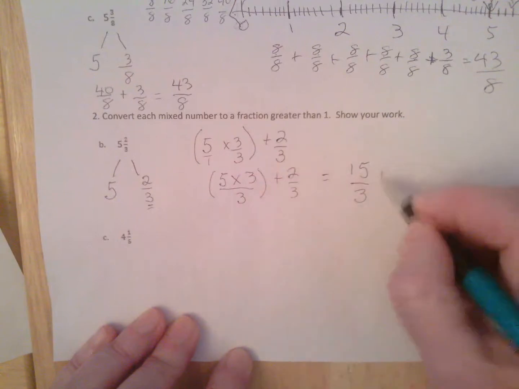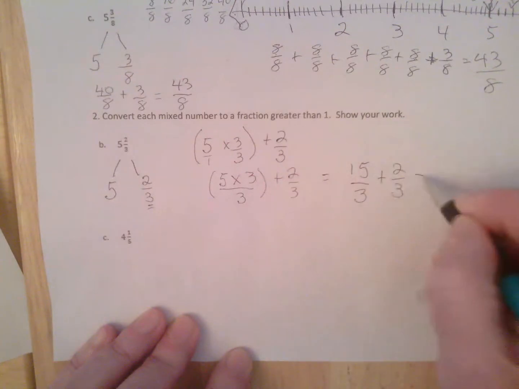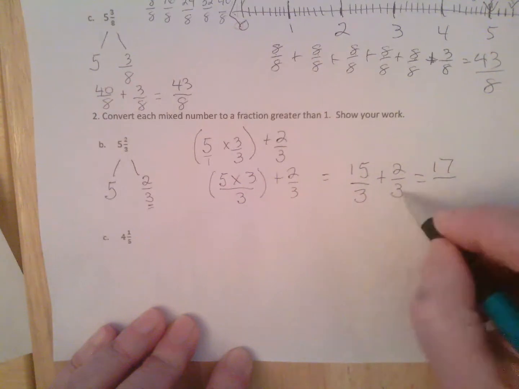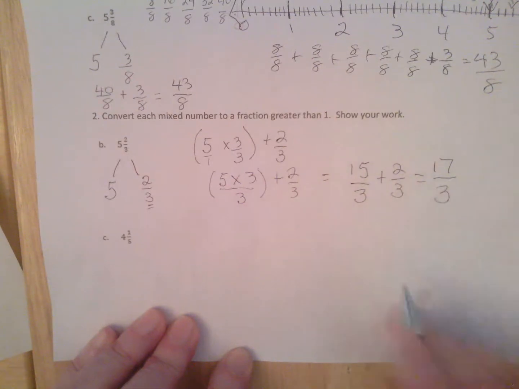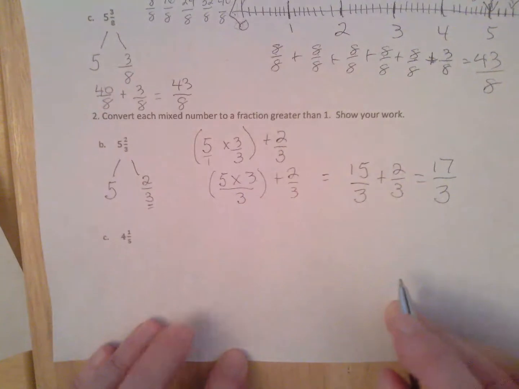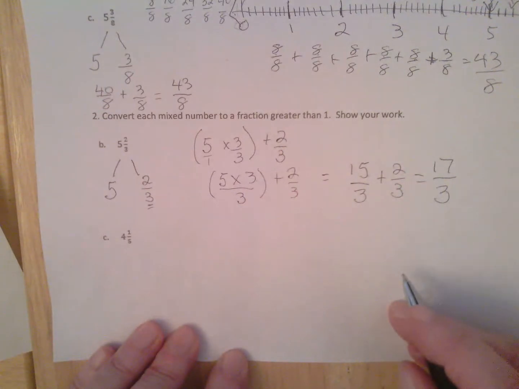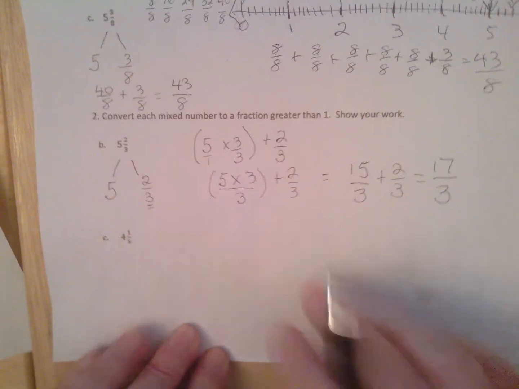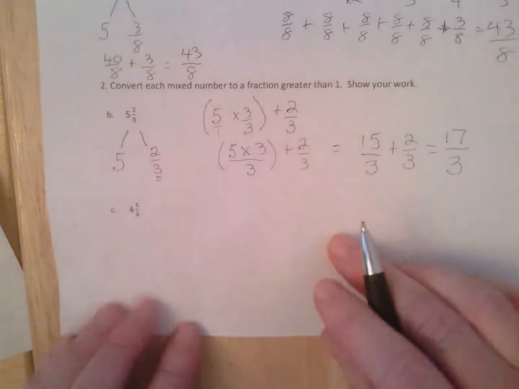And then don't forget to add the 2/3. So 15 plus 2 is 17, and I bring over the like denominators. So my answer becomes 17/3.